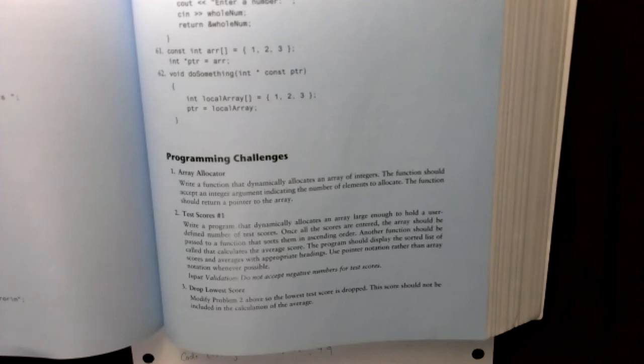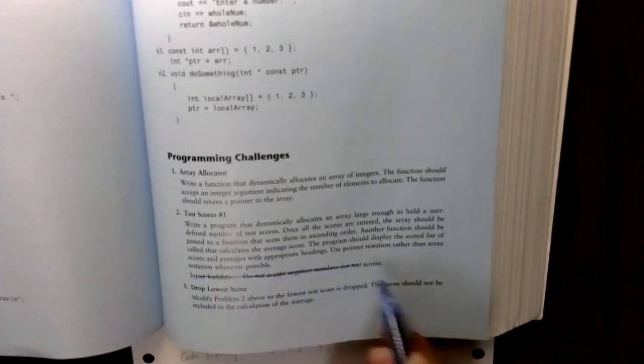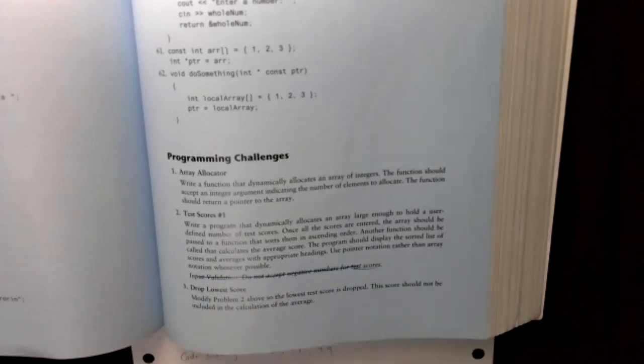Now, what I want you to do is do this with just arrays first. Okay, just do it with arrays first. I even have in my note, do with arrays first. Once you get it working, then change all of your arrays so that it works with pointers, okay?